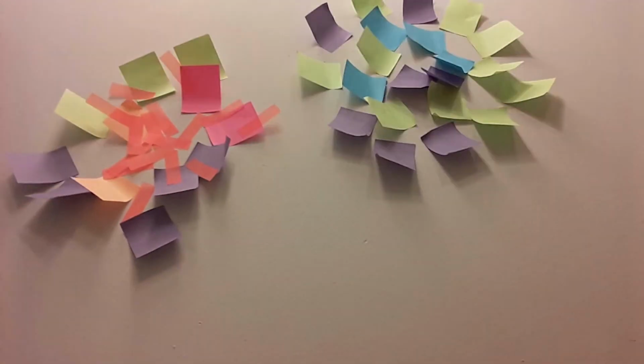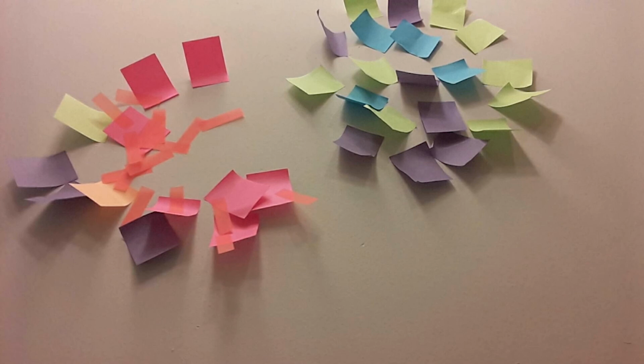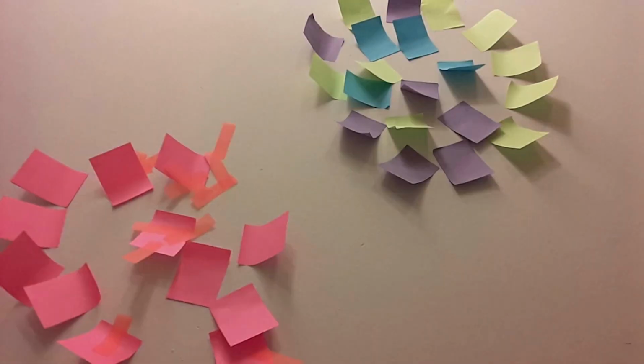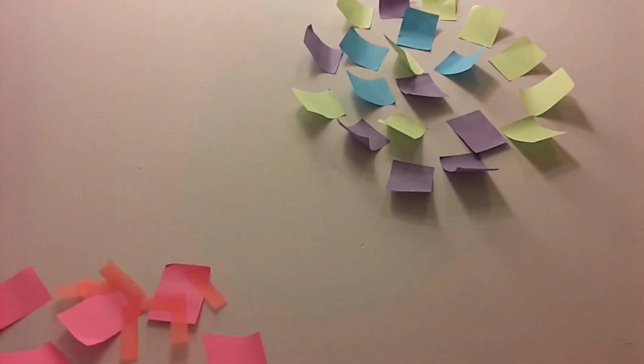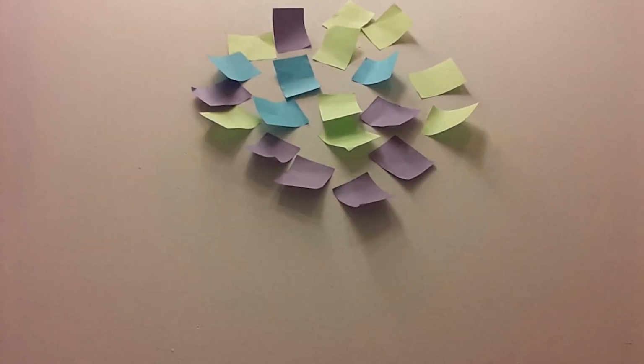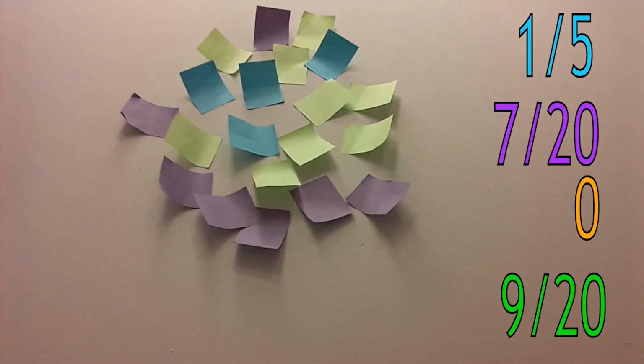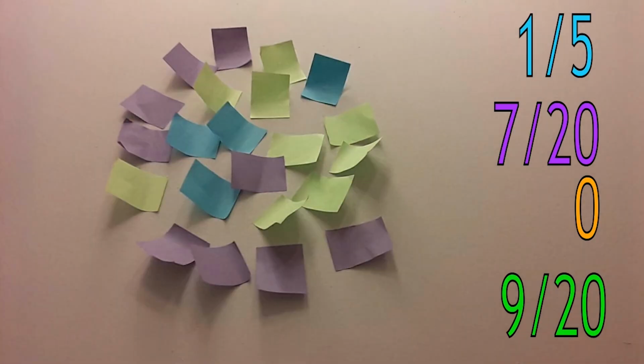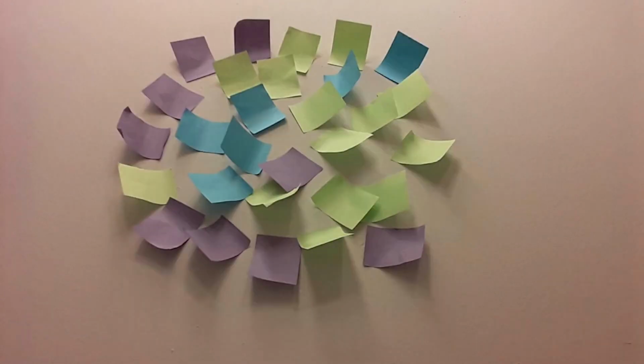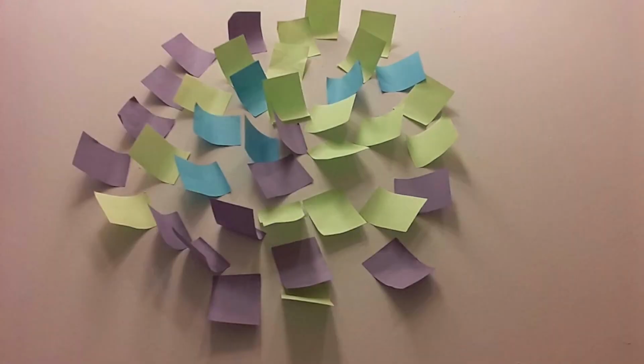For example, a meteor has hit the second sticky note colony. The orange sticky notes are completely extinct now, and our genetic makeup is now 0 orange, 1/5 blue, 7/20 purple, and 9 out of 20 green. Our population of sticky notes has evolved.